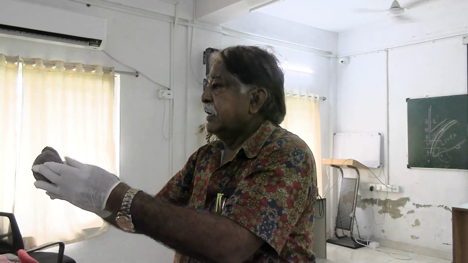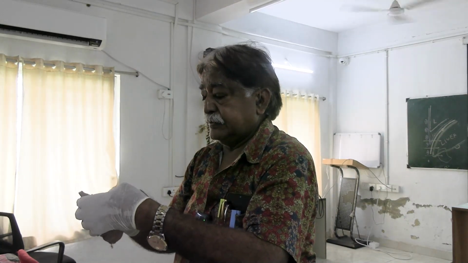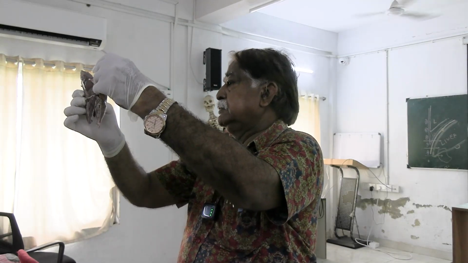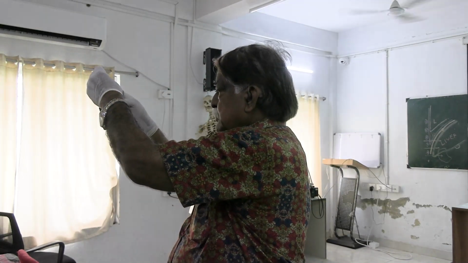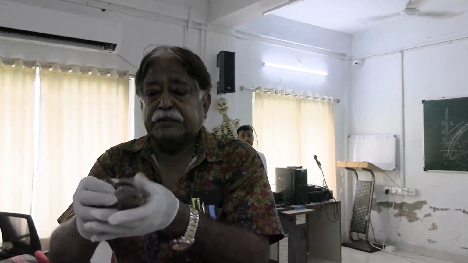Now, this is the kidney that has been sliced into two halves. Now, you can see the inner. Okay. Now, what's happening now? How would you identify?